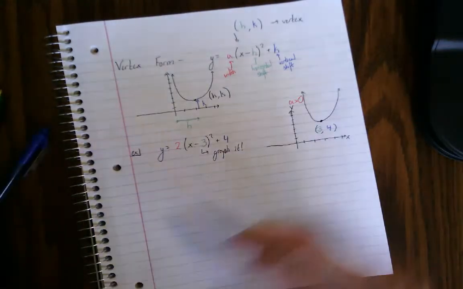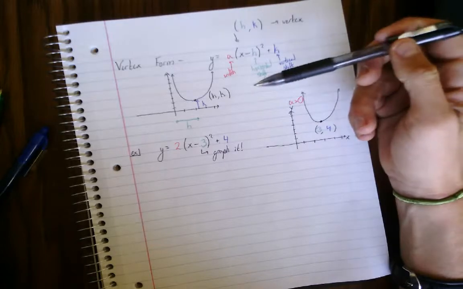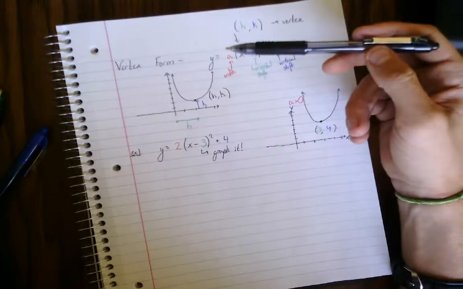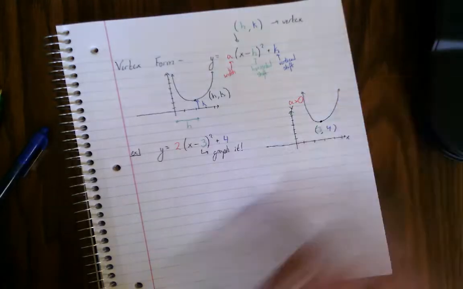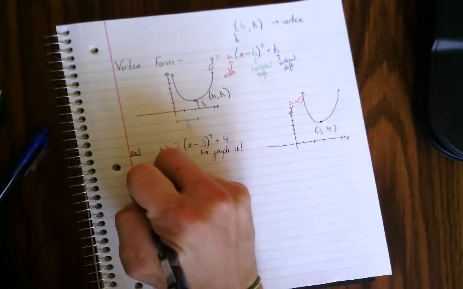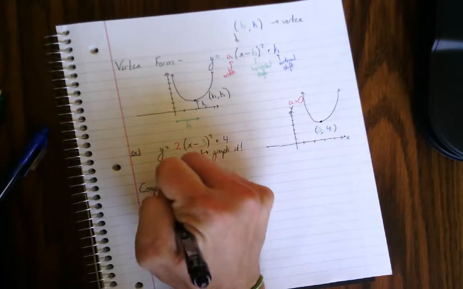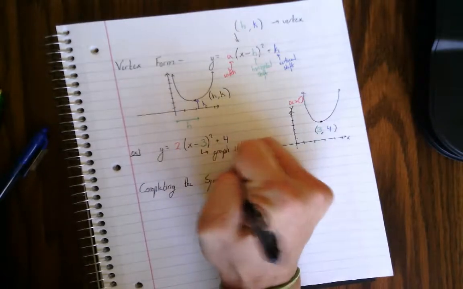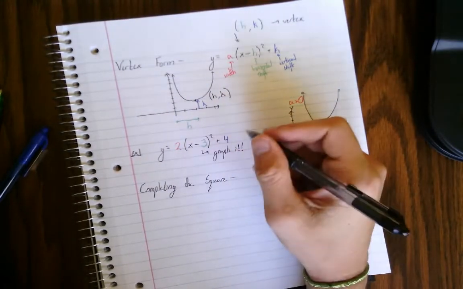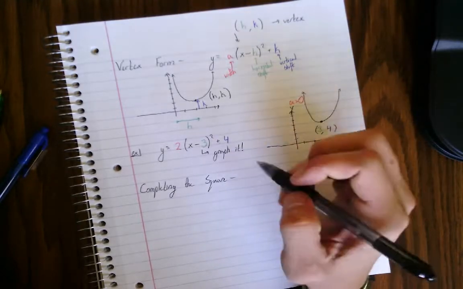So a lot of the time you will receive your quadratic equation in standard form, and you might want to do a little bit of calculations to get to vertex form. When we do that, we are going to need the strategy of completing the square. That helps us in many different cases throughout algebra.